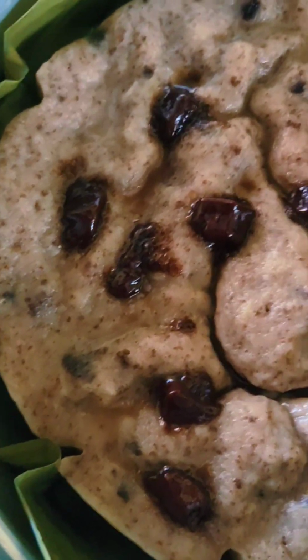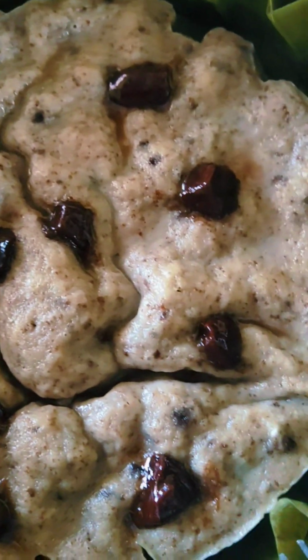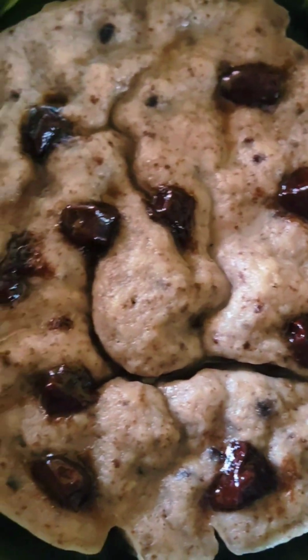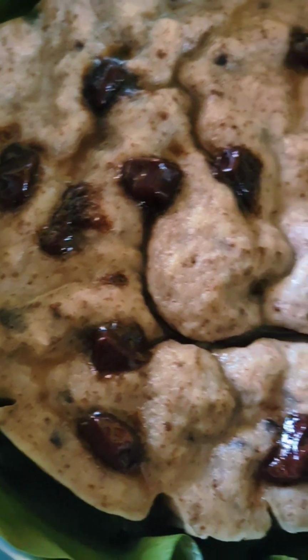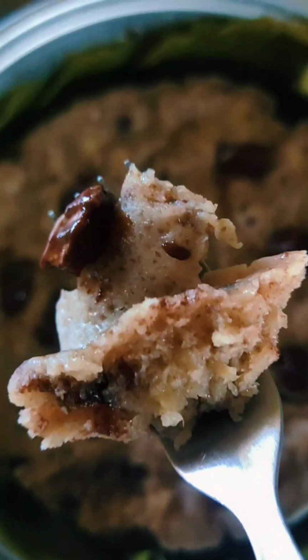So this is my steam banana cake. It didn't open up. I put Belgian chocolate. Wow. I will eat this for my lunch. We will see how it tastes.